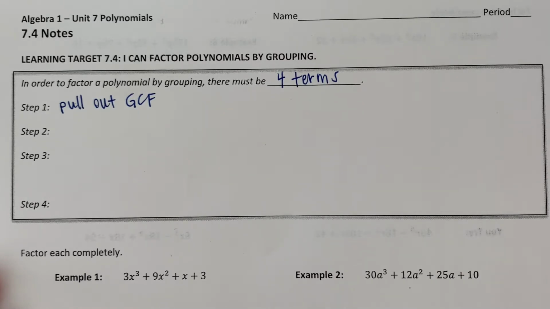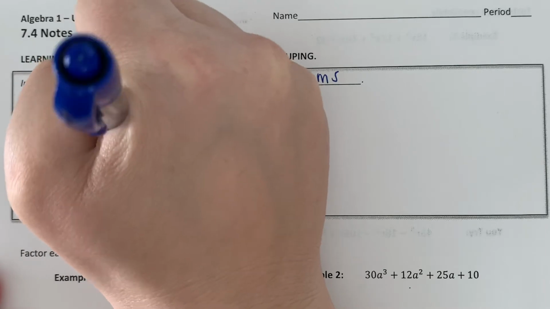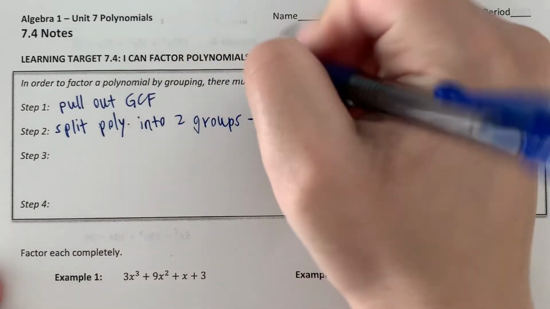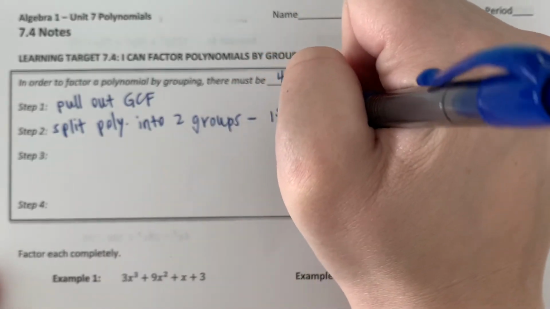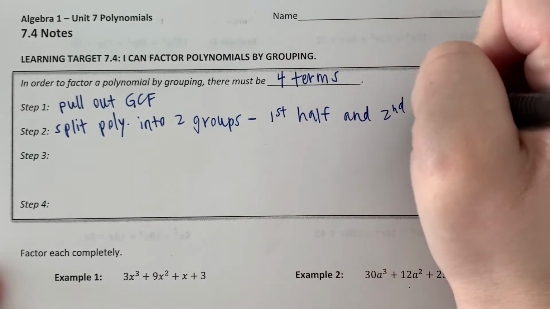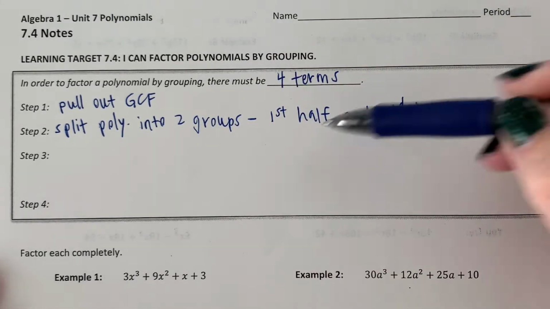In step 2, we're going to split the polynomial into 2 groups. I'm going to say split, and I'm going to abbreviate polynomial as poly. Split polynomial into 2 groups. And I'll say that we'll have the first half and second half. Or in other words, your first and second term are together, and then your third and fourth term are together.